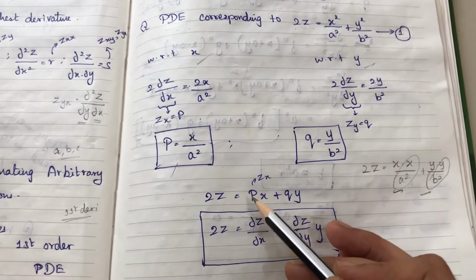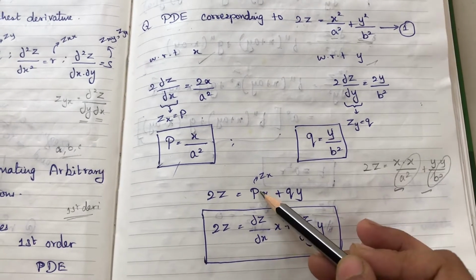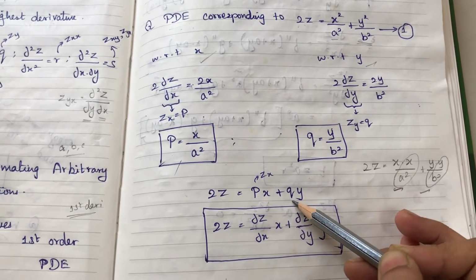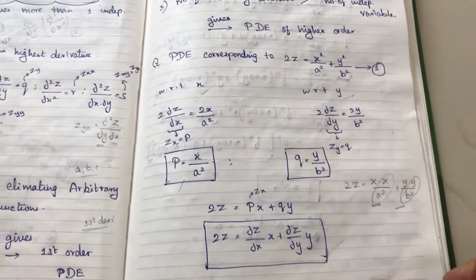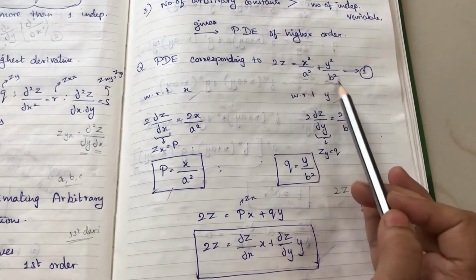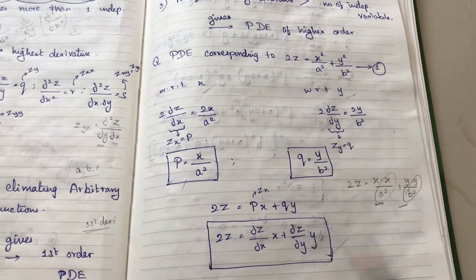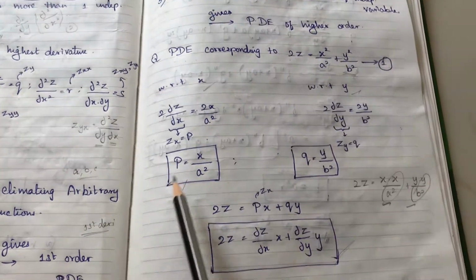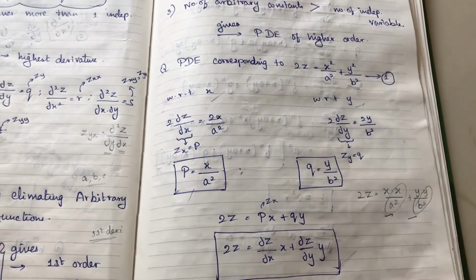After that, what is p? ∂z/∂x. With respect to x it will be p, with respect to y it will be q. So this is the answer. Whatever the constants a and b are, we just need to replace them here and you will get the answer. If you want to replace these constants, just use p and q.